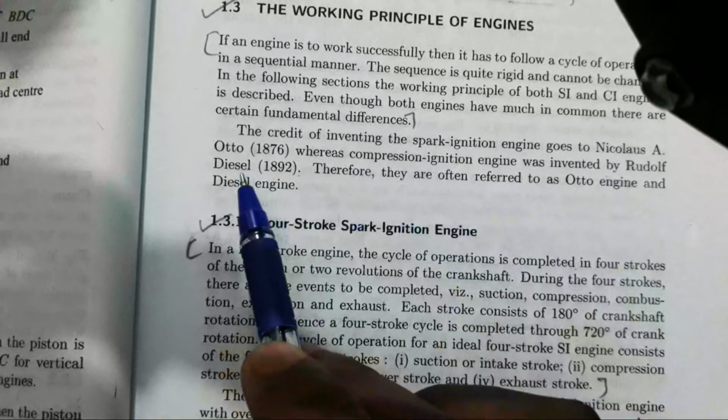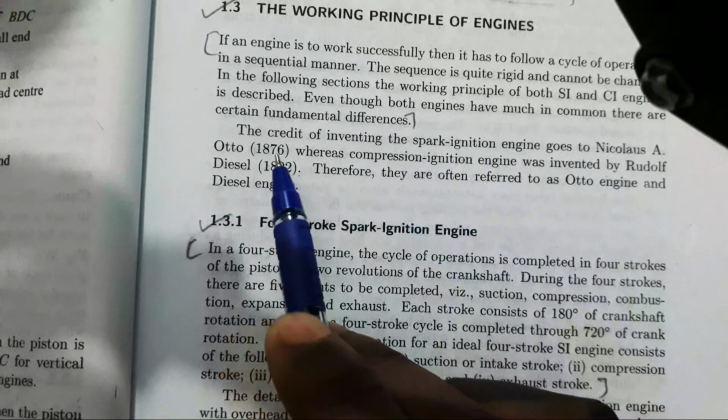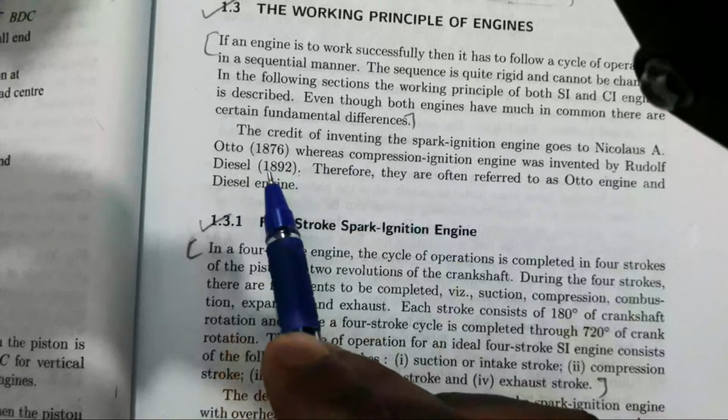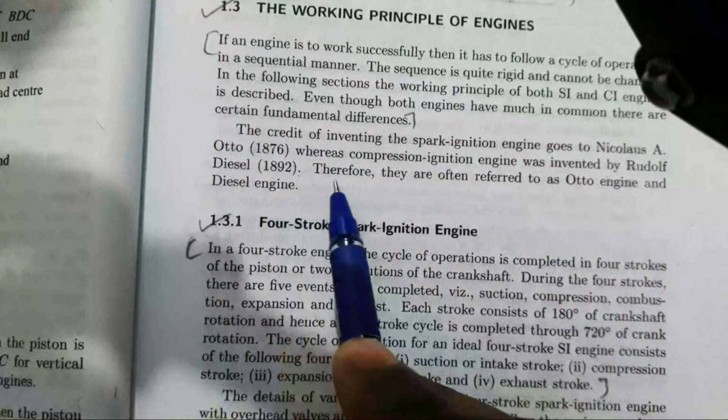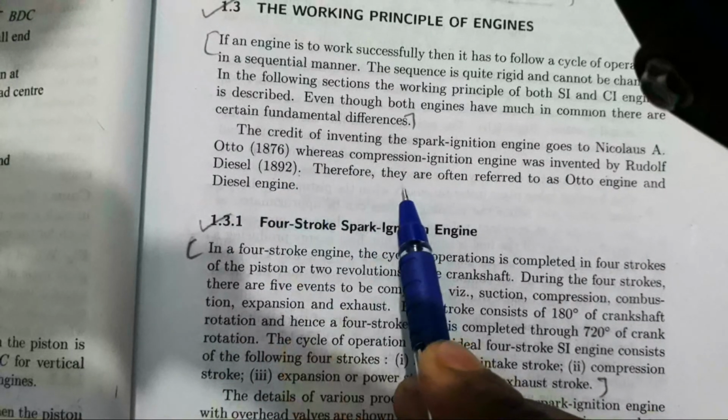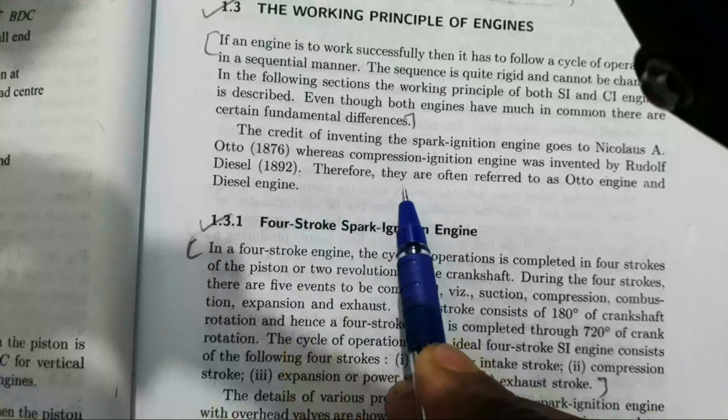Otto 1876, Diesel 1892. Therefore, they are often referred to as the Otto engine and the Diesel engine.